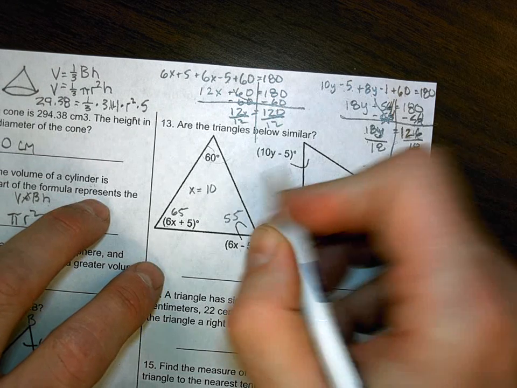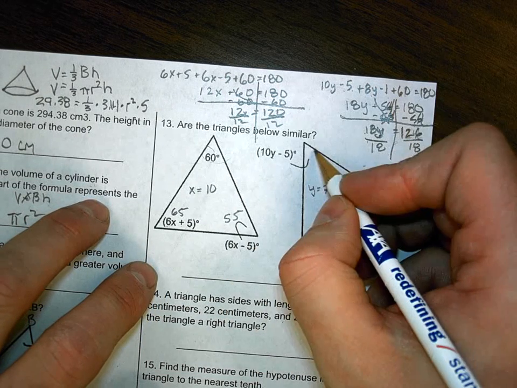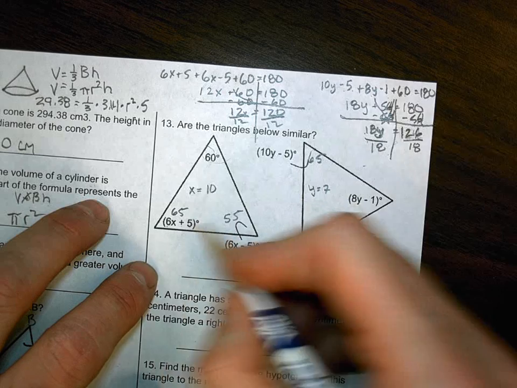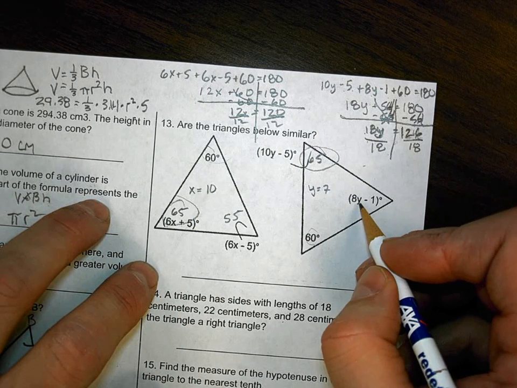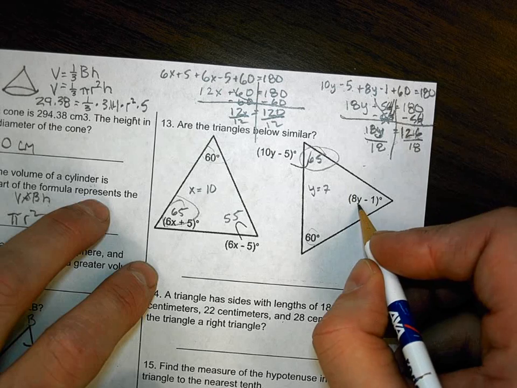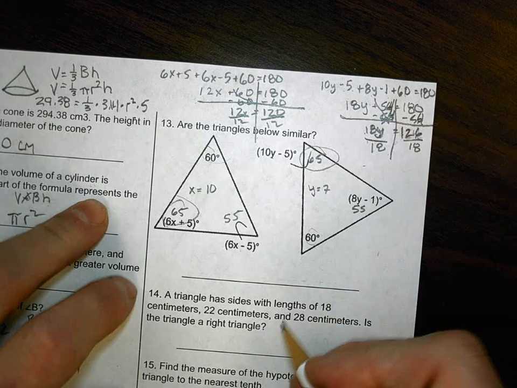So 10 times 7 is 70, minus 5 is 65. Hey, there it is. I only need 2 angles. I can figure out the other one. 8 times 7 is 56, minus 1 is 55. All my angles match. They are similar.